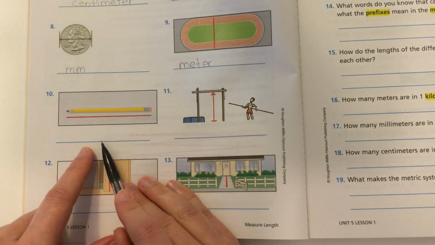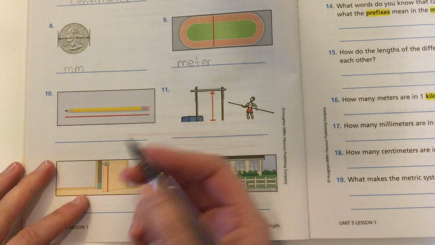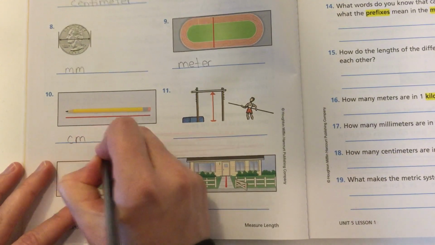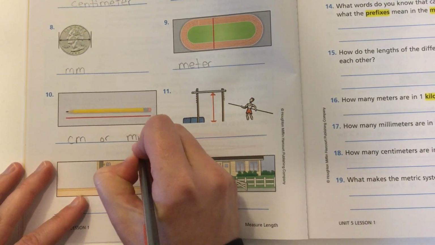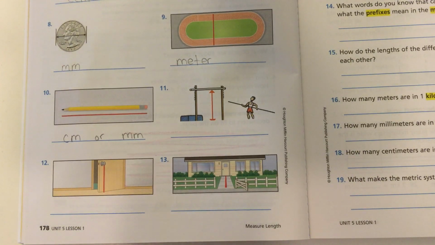Okay, number 10, we have a pencil. This one really, you could go either way. If you feel like centimeters would be a good one, you could do centimeters, or you really could do millimeters as well. Again, the point of this is just thinking about what would be the best choice, but we all know that you really could use more than one choice for pretty much any of these.